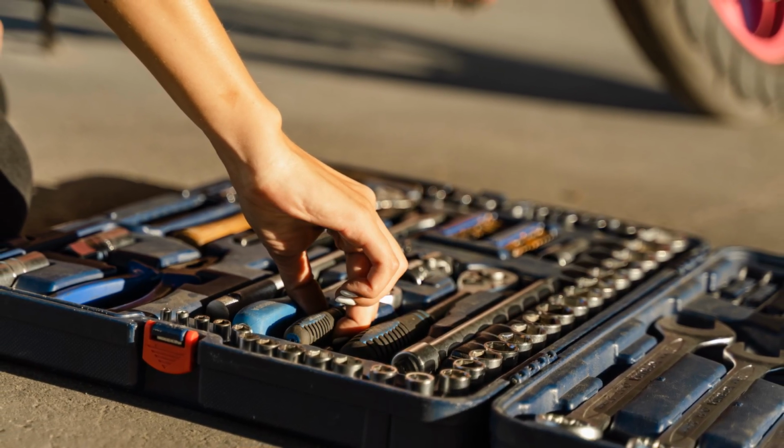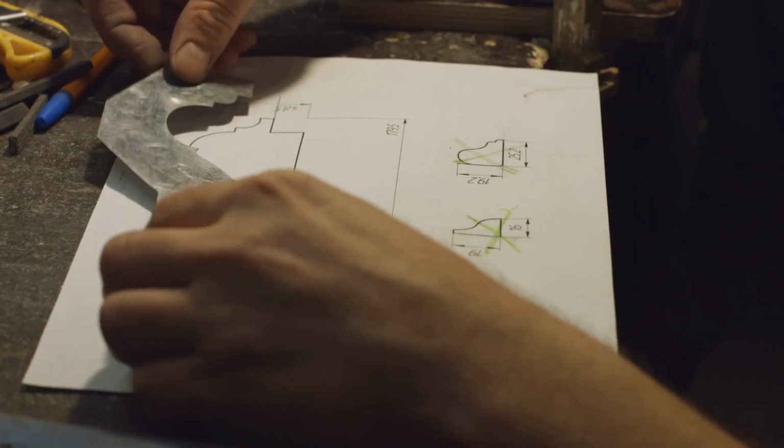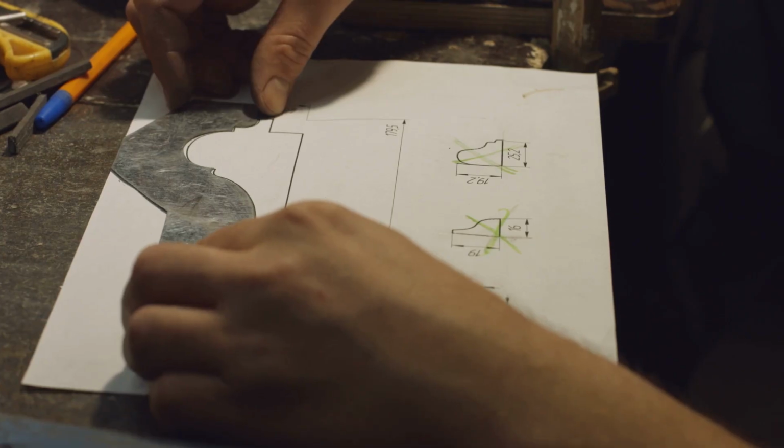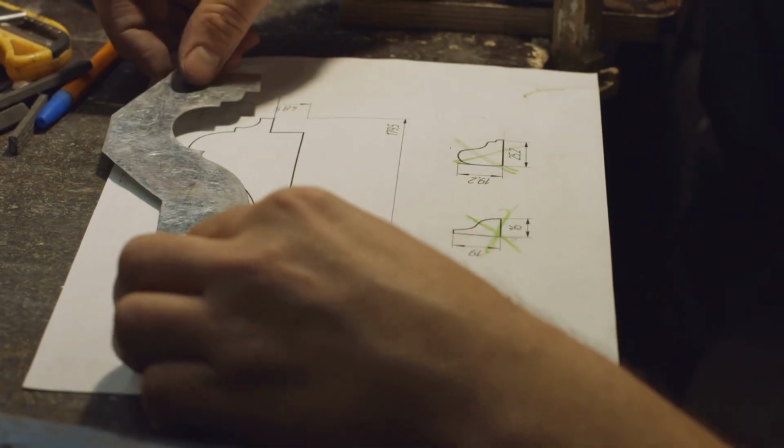Think of it like a toolbox. You wouldn't use a sledgehammer to hang a small picture frame. You wouldn't use a tiny screwdriver to break up concrete. Light microscopes and electron microscopes are different tools for different jobs. Each has its own unique set of strengths and weaknesses.